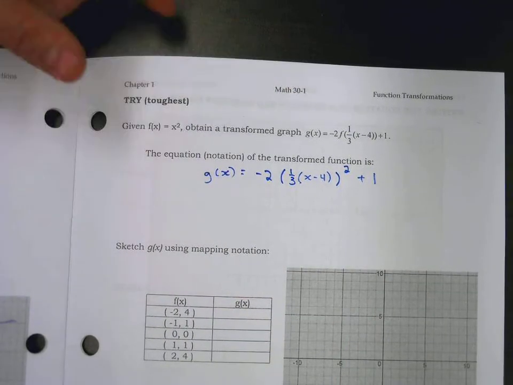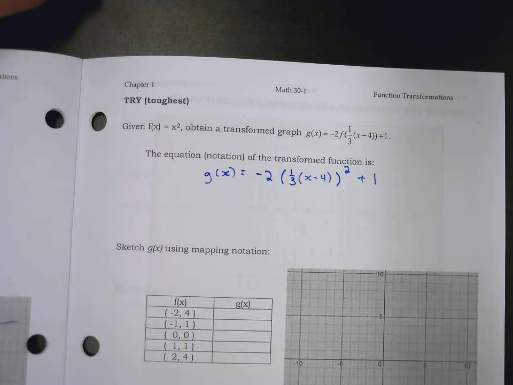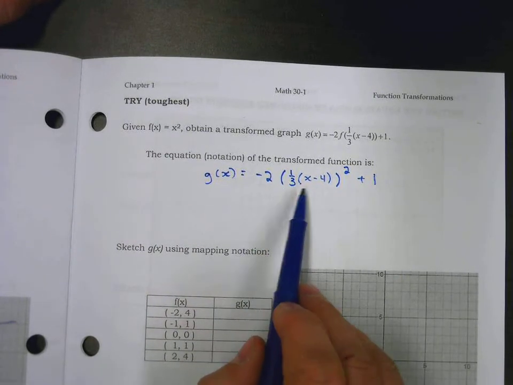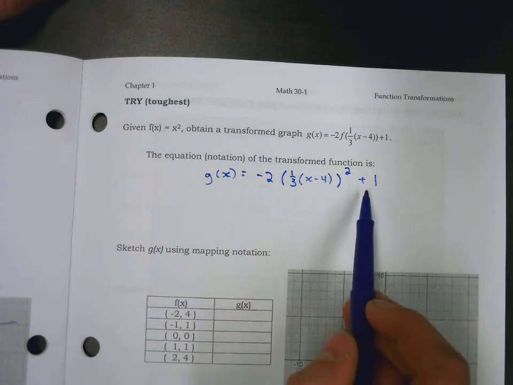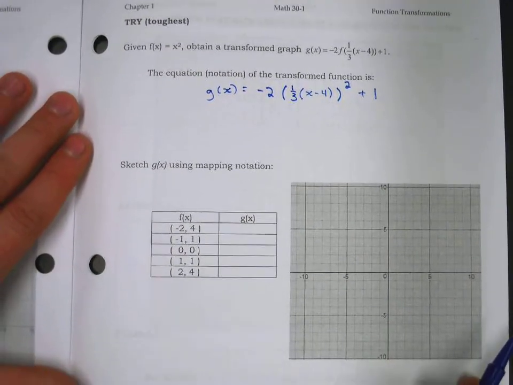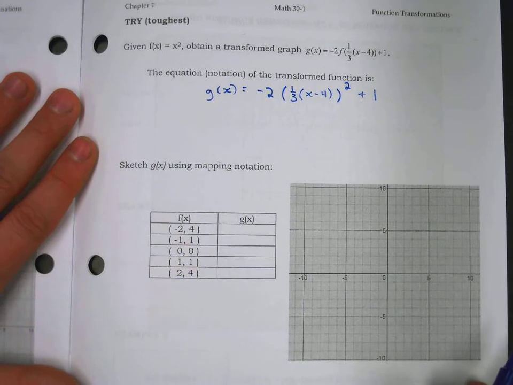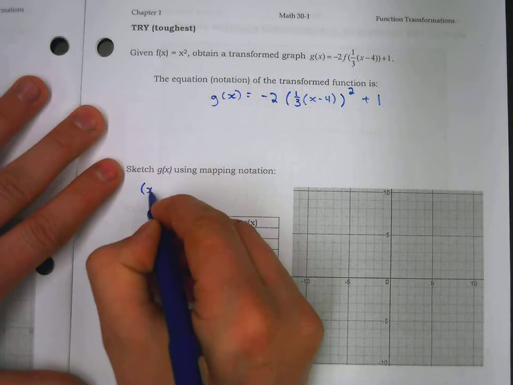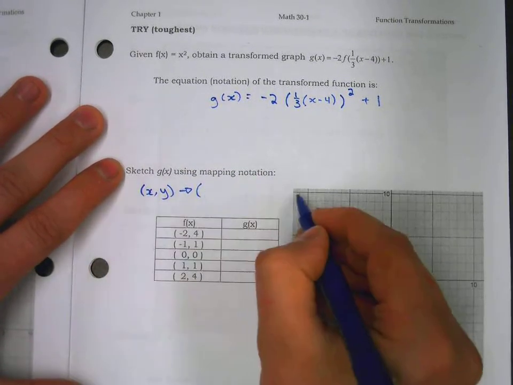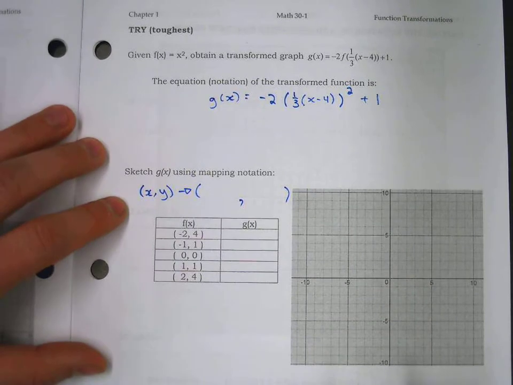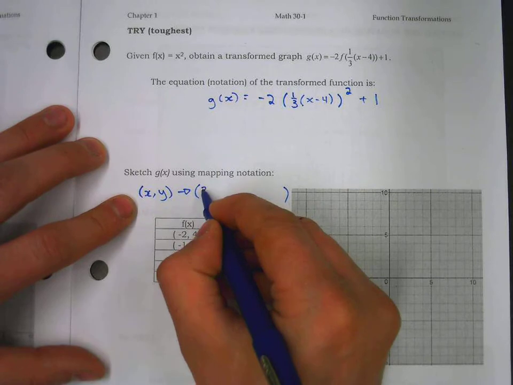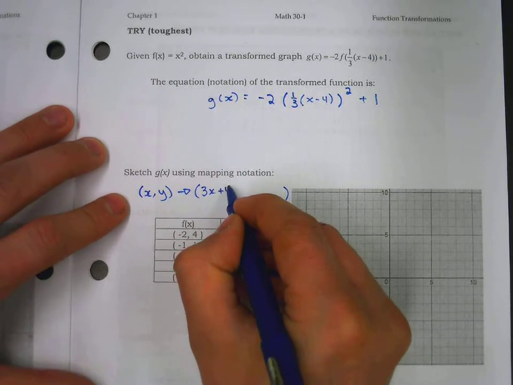This is not something we ever really dealt with last year, so it's maybe a little too unfamiliar, uncomfortable. But there's a vertical flip, a vertical stretch, a horizontal stretch, shift right, and shift up. So what we're going to do is use mapping notation to draw one graph, the final graph. I know how every point's going to move if we use mapping notation. I know that all the x values are being multiplied by 3 and then adding 4.